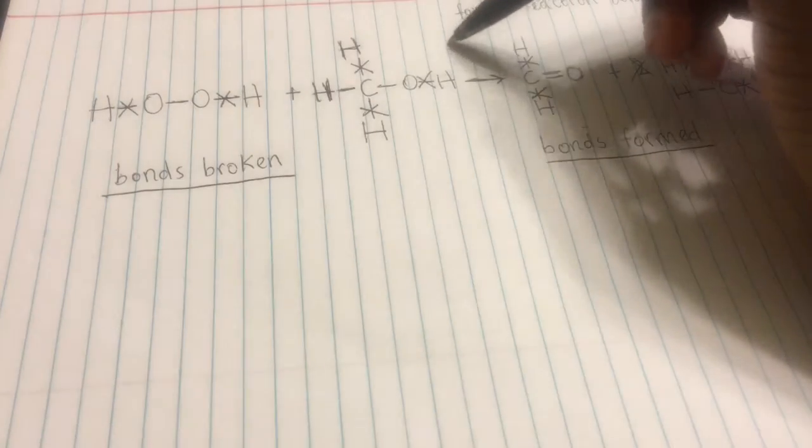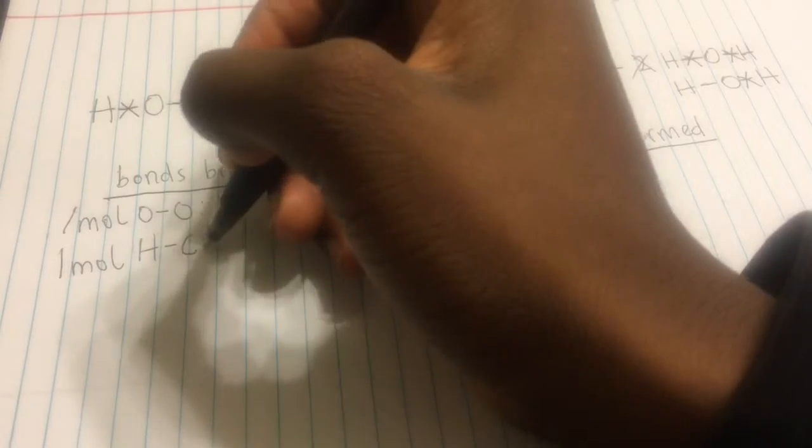What you have left from the reactant side is 1 mole of an O bond, 1 mole of an HC bond, and 1 mole of a CO bond. The bond energies will all be added up.